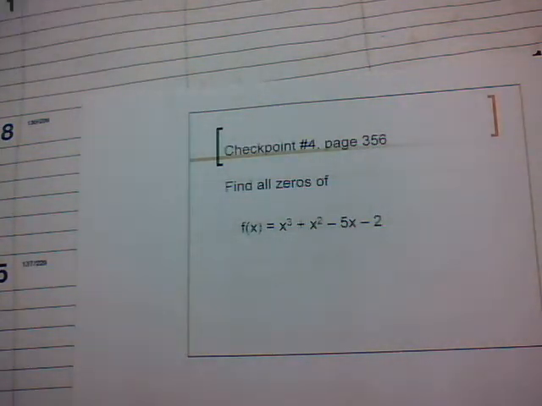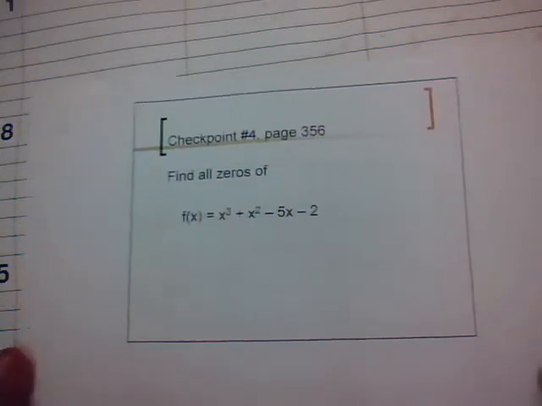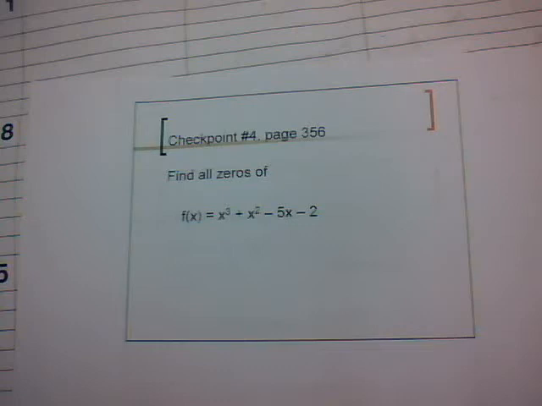Okay. Take a look at this particular problem. Here we got, well, f of x is equal to x cubed plus x squared minus 5x minus 2. And we want to find the zeros of this function using that rational zero theorem.